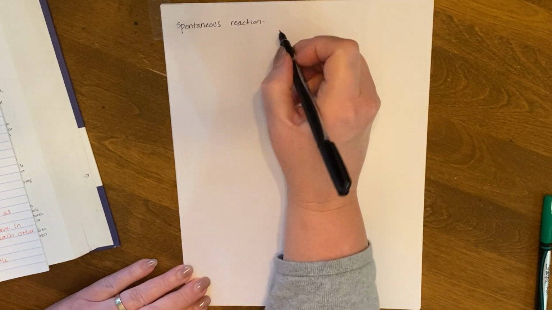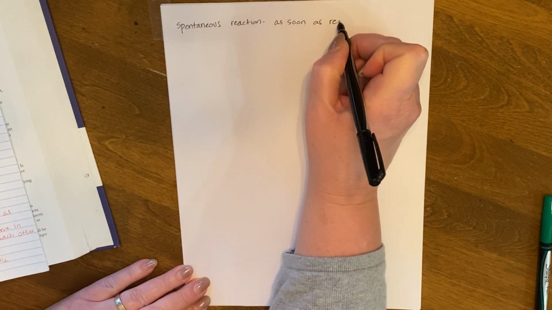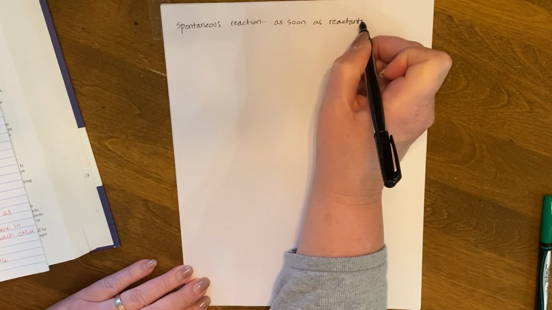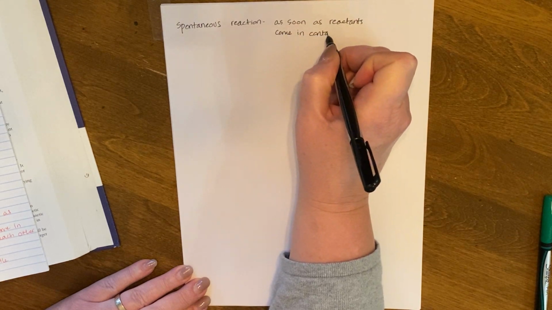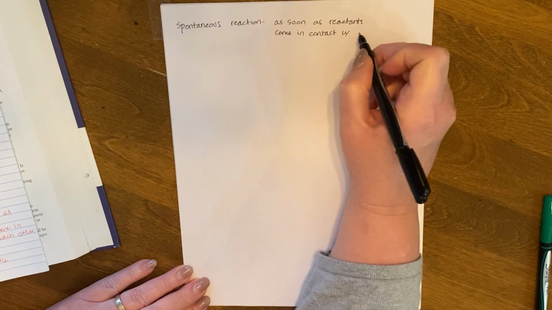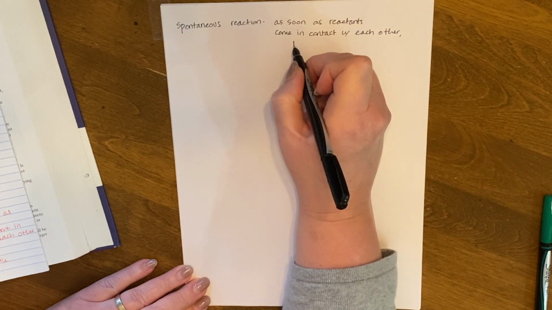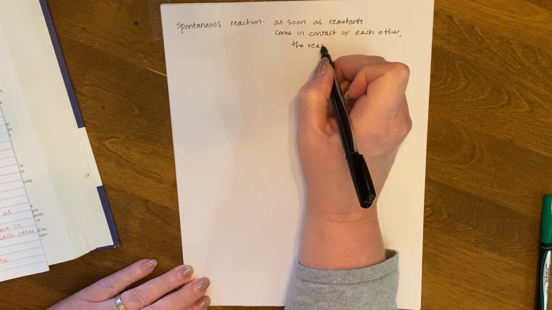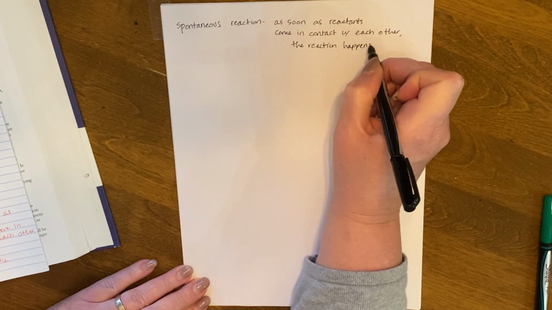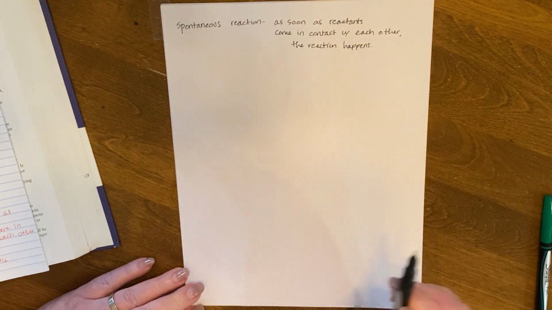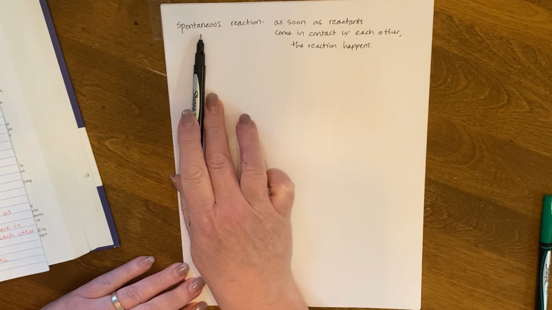Okay? So as soon as the reactants come in contact with each other, the reaction happens. Okay? But there are some reactions that are not spontaneous.